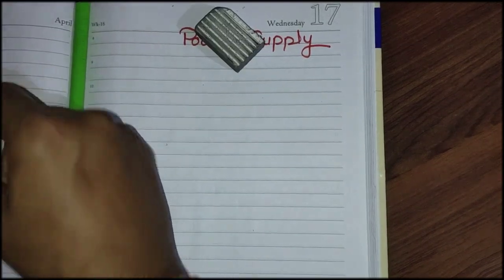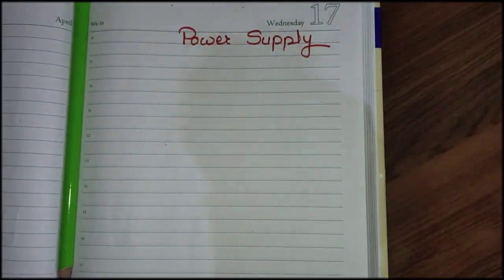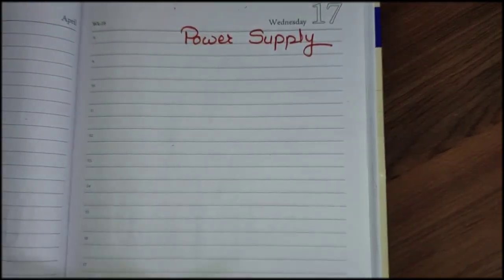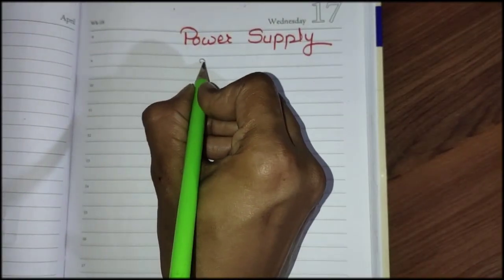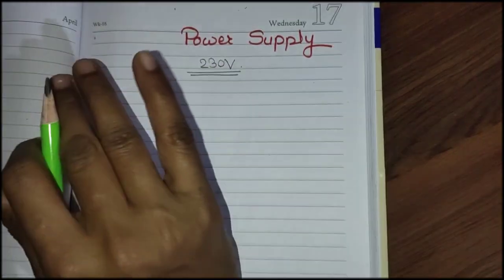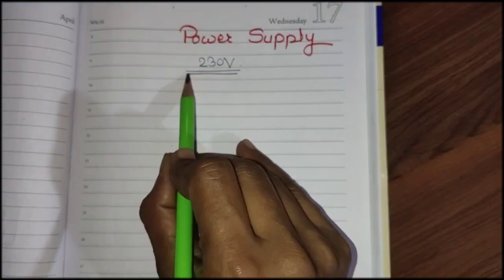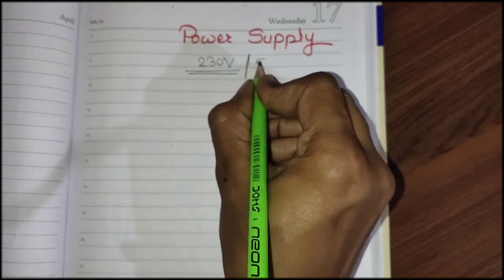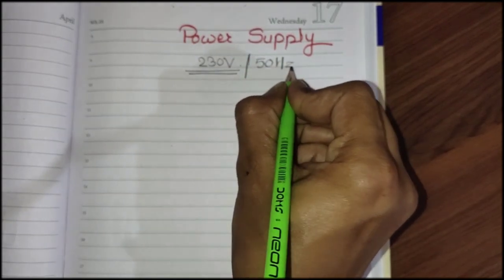Hello friends, today we will see a very interesting topic, and that's a power supply. So basically everyone is aware that we have 230 volt AC in our socket, like in a domestic setting. We have 230 volt at our home, and many of you know it is 50 hertz.